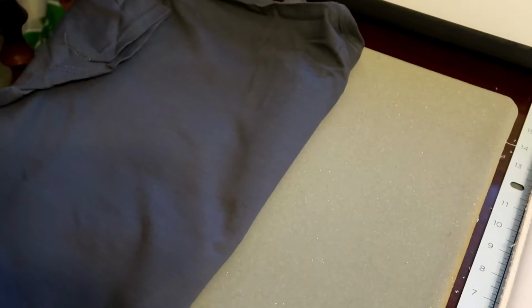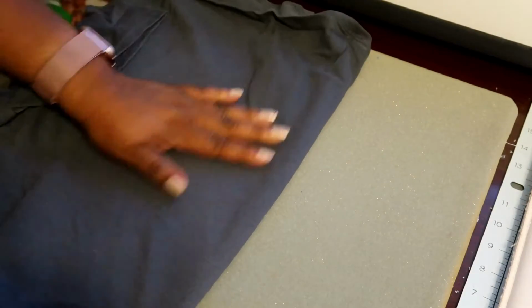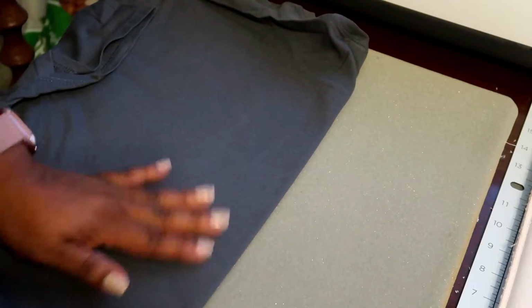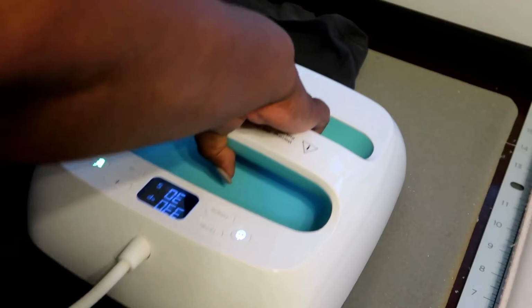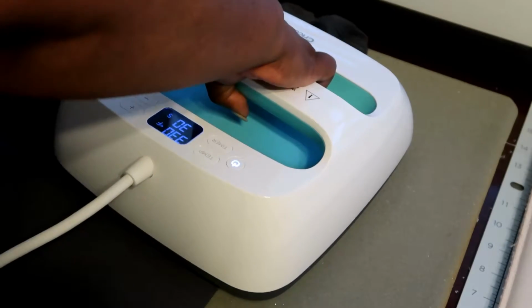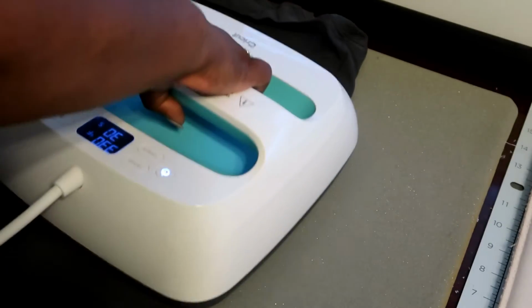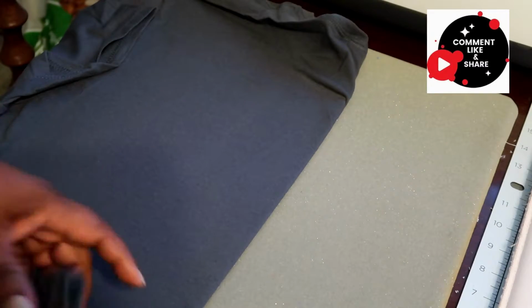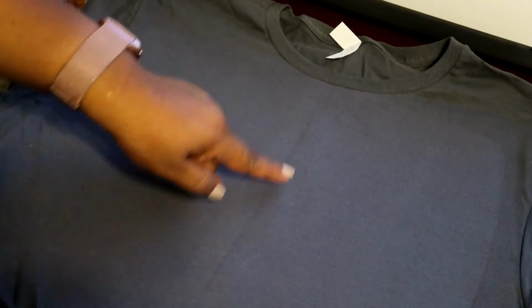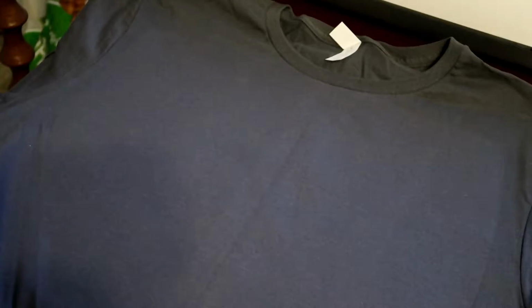I also want to make sure it's centered, so I'm going to fold the shirt in half and then press right there. And so it makes that little light line there in the center.